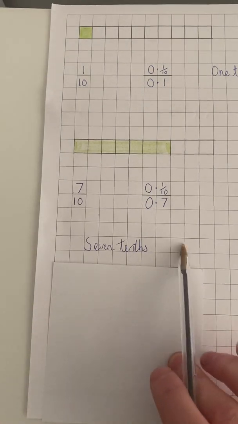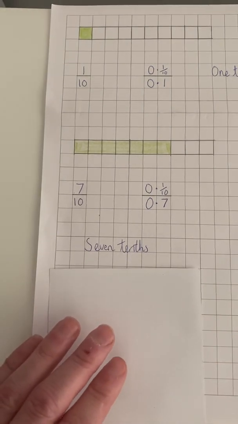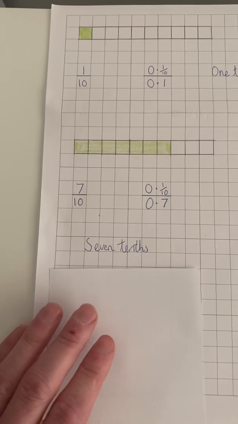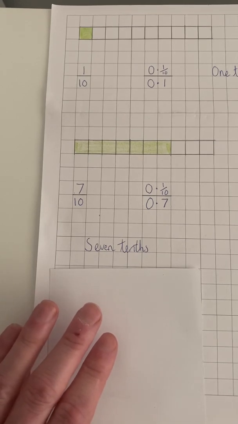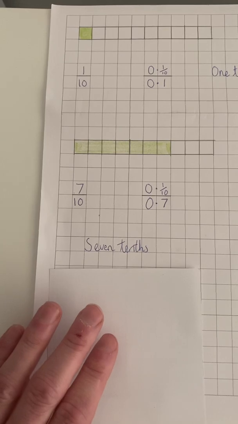We're now going to have a look at another way of how we can now look at hundredths.